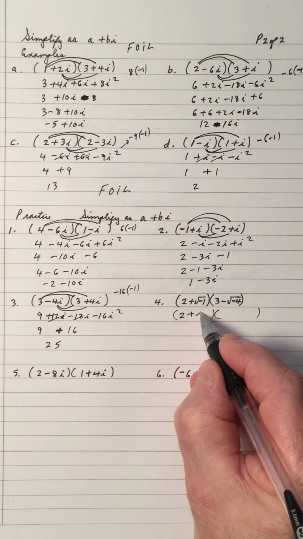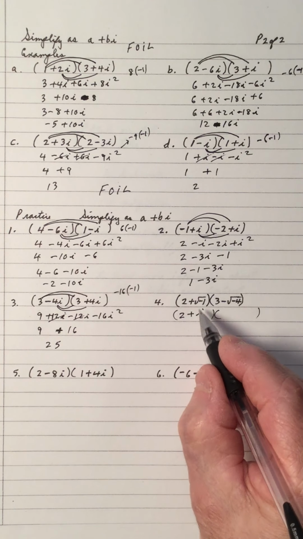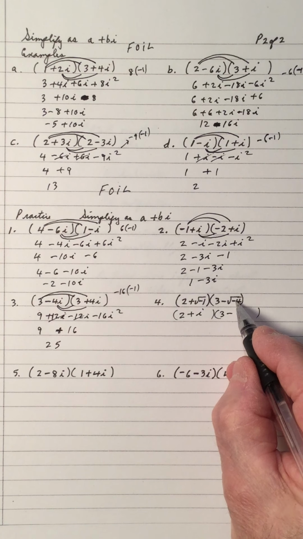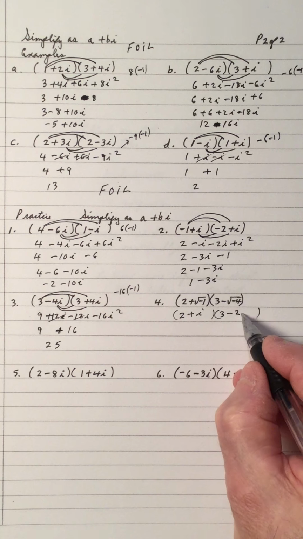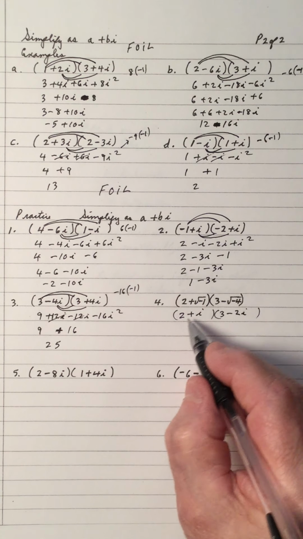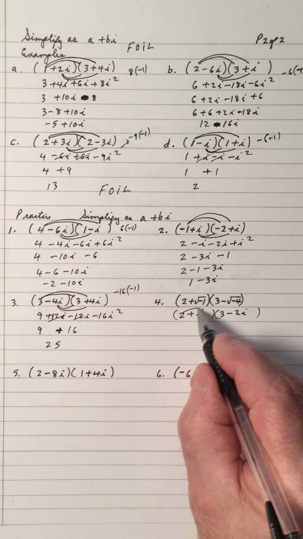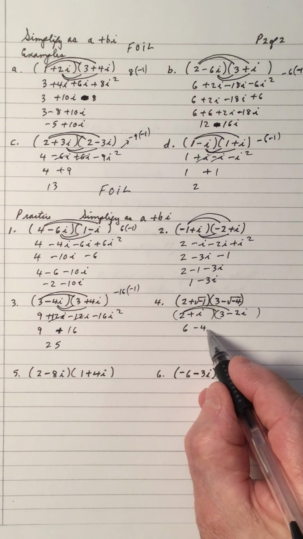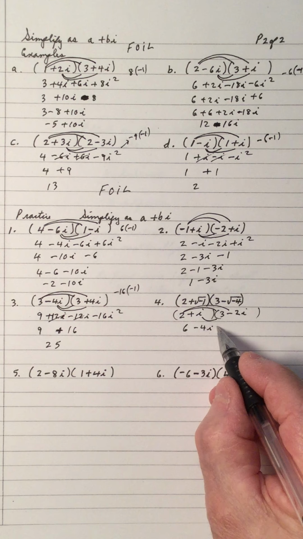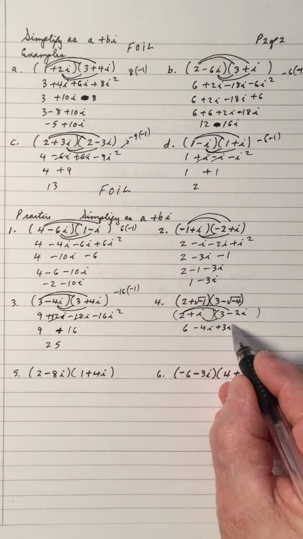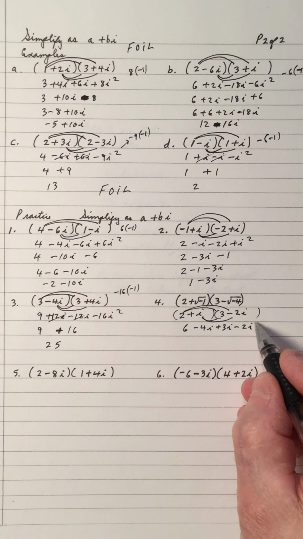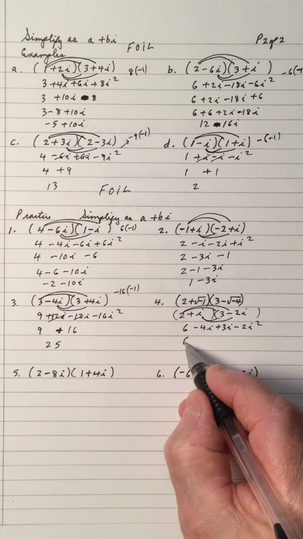Square root of negative 1 is an i. Square root of 1 is 1. Square root of a negative number is an i. 3, subtract. Square root of 4 is 2. Because it's negative, we have an i. Now we do FOIL. First, 6. Outside, negative 4i. Inside, plus 3i. Last, negative 2i squared. So that's 6.